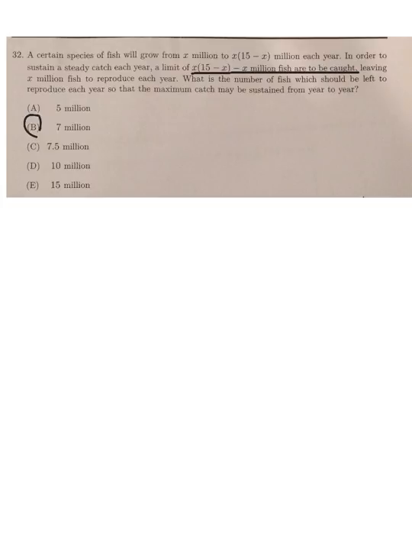Okay, and then if you read the last sentence, which is the question that it's asking, it says, what is the number of fish which should be left to reproduce each year, so that the maximum catch may be sustained from year to year? Because this is talking about a maximum catch, and up here we're talking about fish caught, we are going to find the maximum of this. Okay, so I'm going to repeat that again. This little expression here represents fish that are caught.